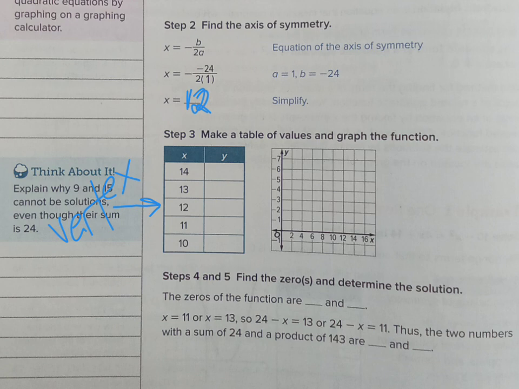What are these values? It can't be anything, there are specific numbers.